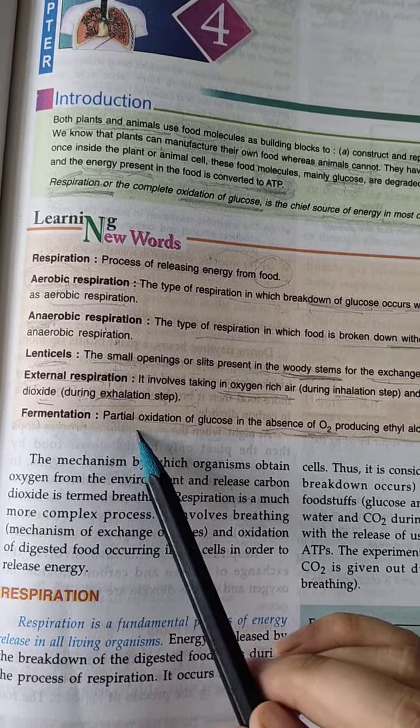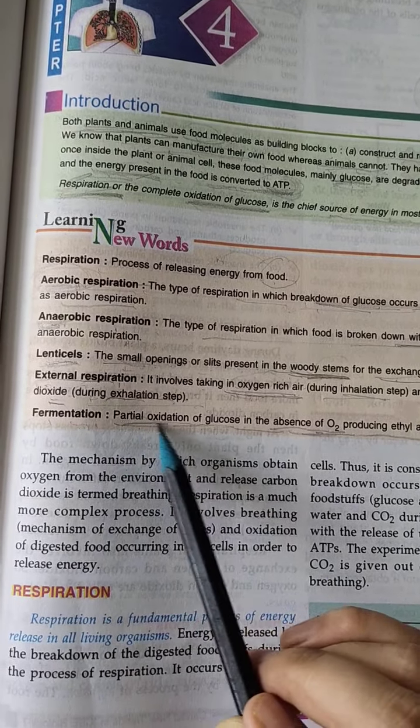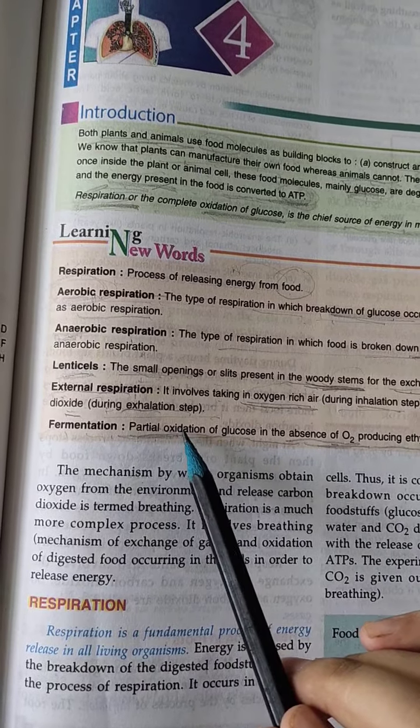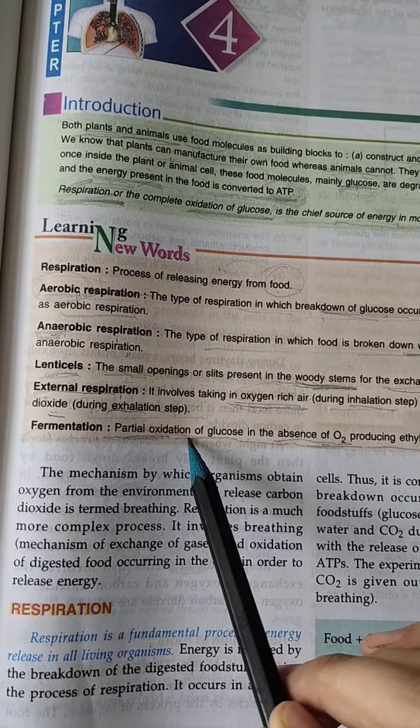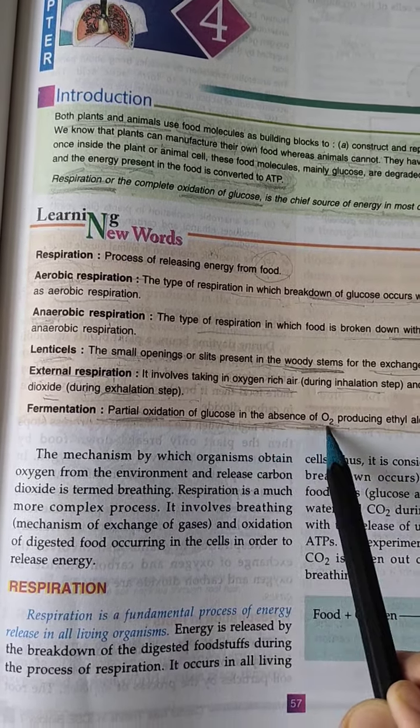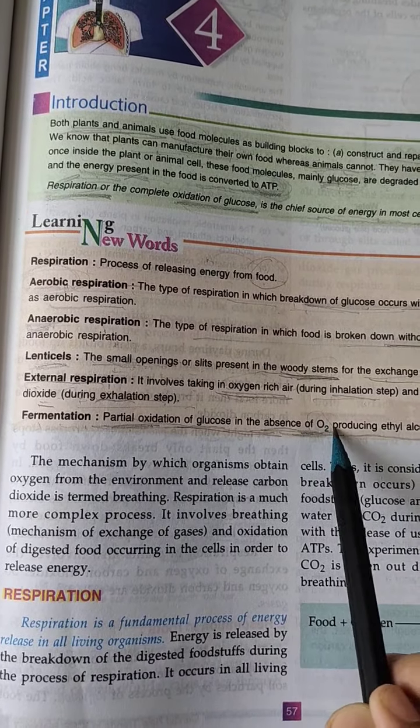लेकिन fermentation में क्या होता है? पार्शियल ऑक्सीडेशन होता है. पार्शियल यानी आधा अधूरा ऑक्सीडेशन. ग्लूकोज का कंप्लीट ऑक्सीडेशन नहीं होता है, एंड दैट टू इन द एब्सेंस ऑफ ऑक्सीजन. ऑक्सीजन की कमी में होता है.